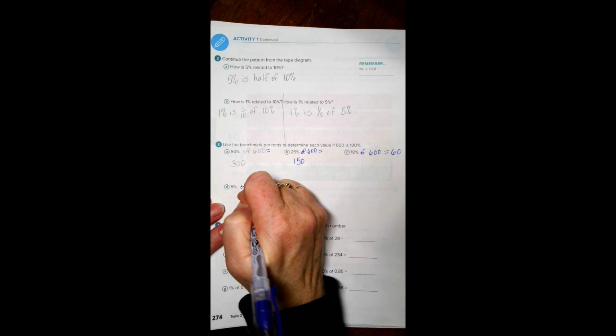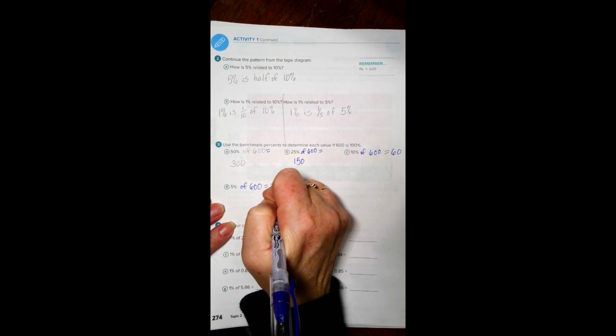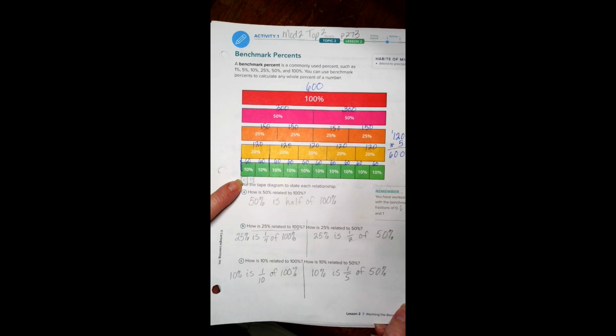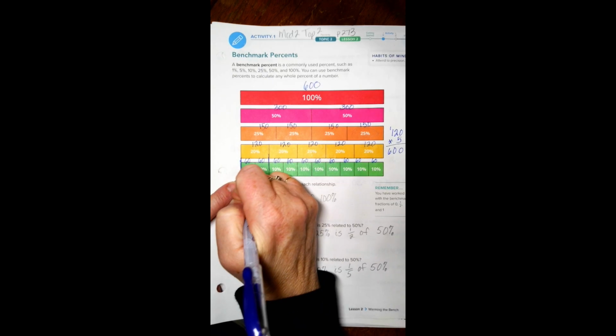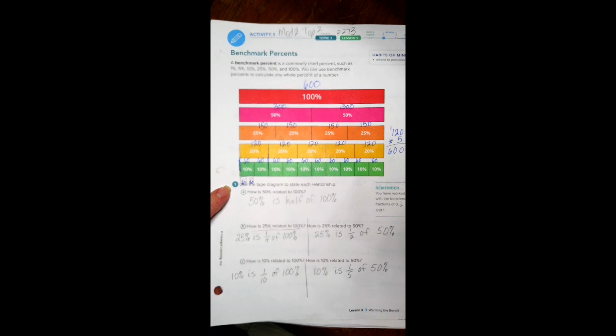So what about 5%? Now this one, we don't have it broken down, but I'm pretty sure we can get to it. If 10% is 60, and we know 5% is half of the 10, then 5% is half of this 10, so half of 60 is, right, 30. So 5% of 600 equals 30. If we were to break our diagram down a little bit further and we have the 5% here, 2 of them, wouldn't they each have to be 30 and 30? Okay. And what about 1%?